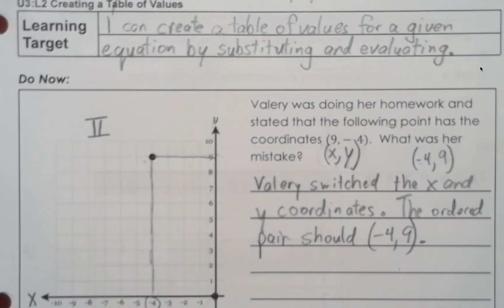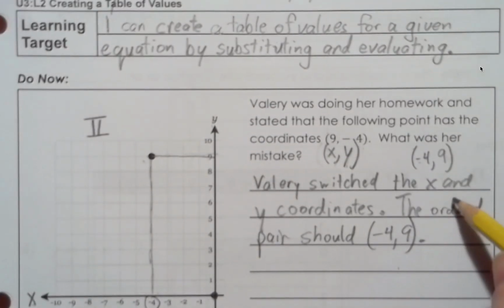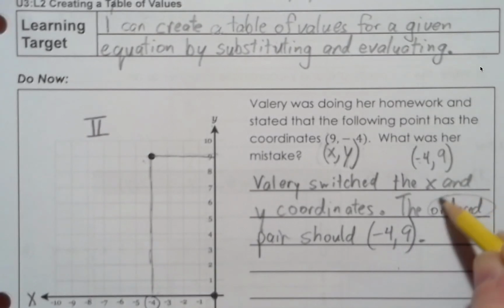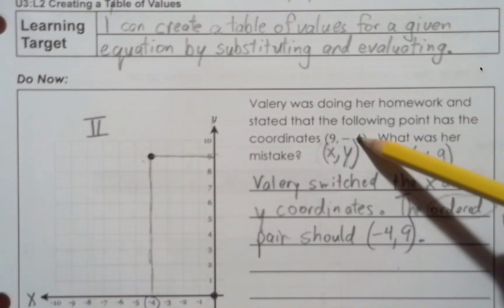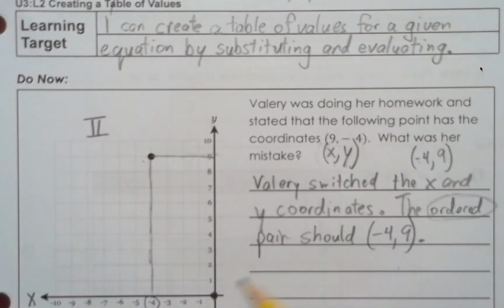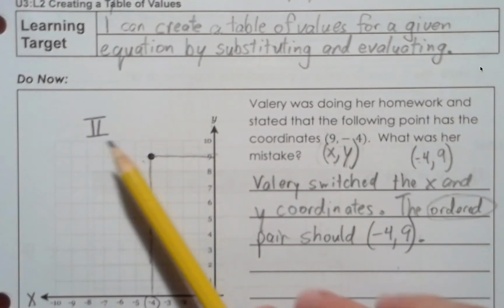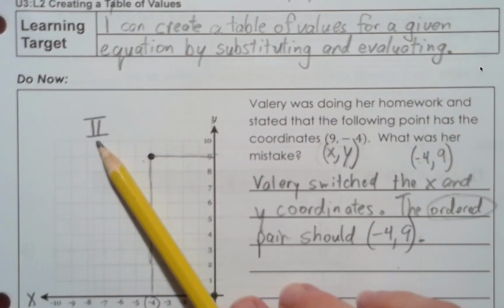So it's really important. Order matters. That's why they call this an ordered pair. The order matters. If you switch the order of the numbers when you're writing them, it's going to give you a completely different location. This point, 9, -4, would actually be on the other side of the y-axis, and all the way down here somewhere, but we only showed quadrant 2. The point that Valerie wrote would be in quadrant 1.